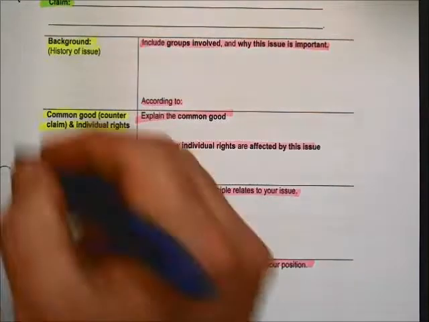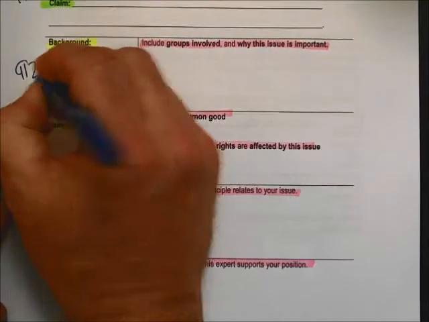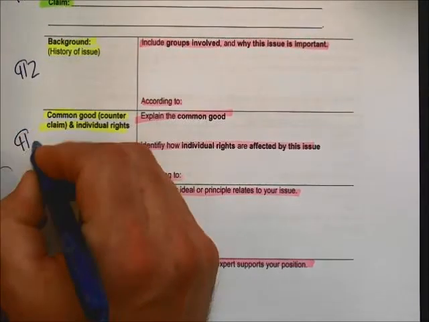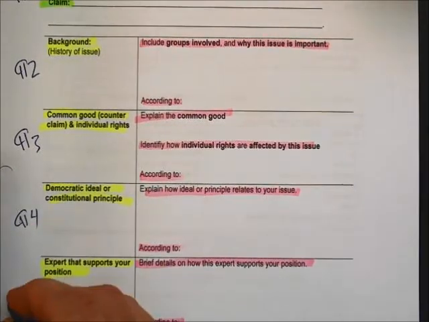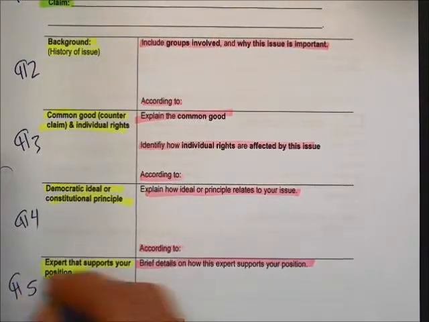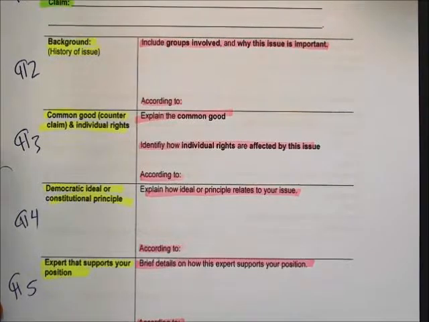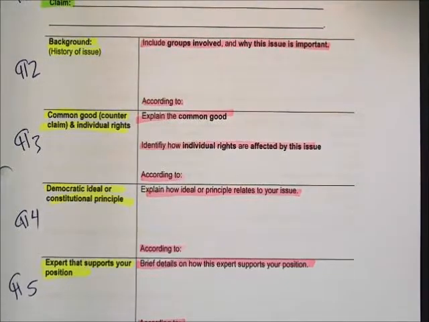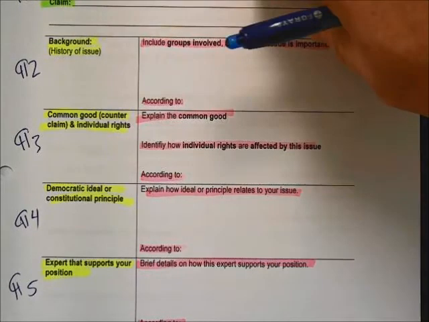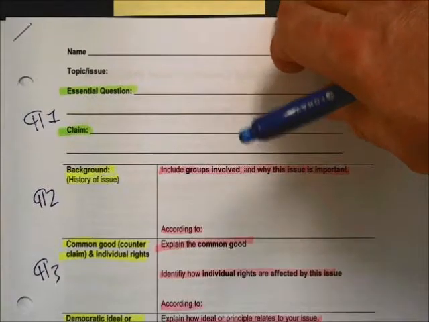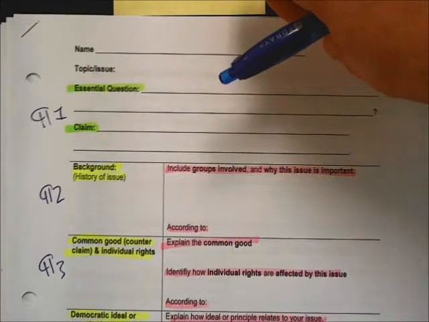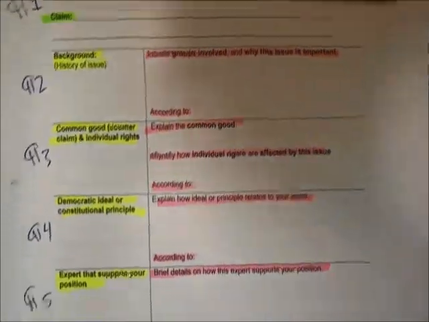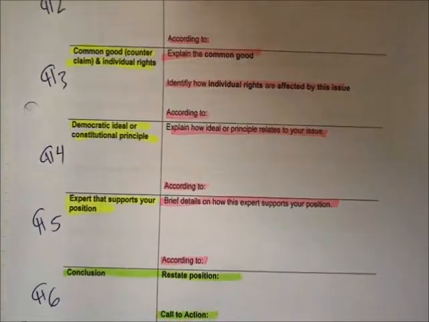This is number 2. This represents paragraph 3, paragraph 4. So this outline represents all 6 paragraphs of your CBA.